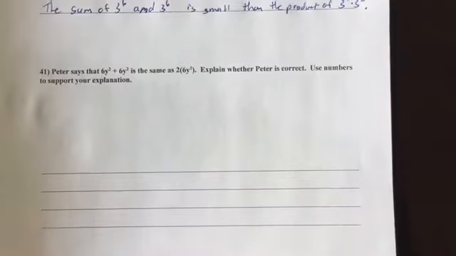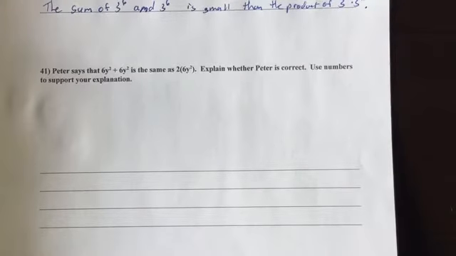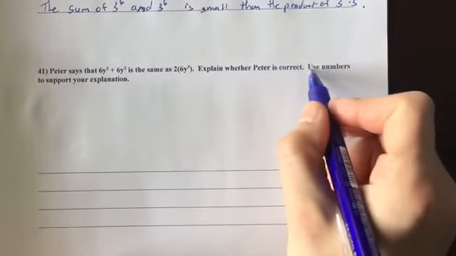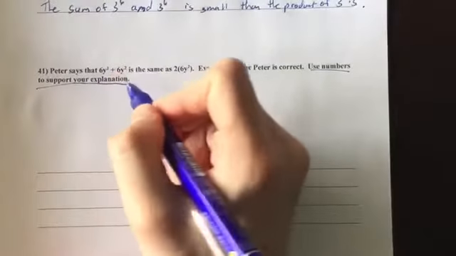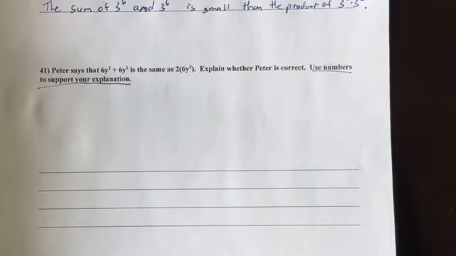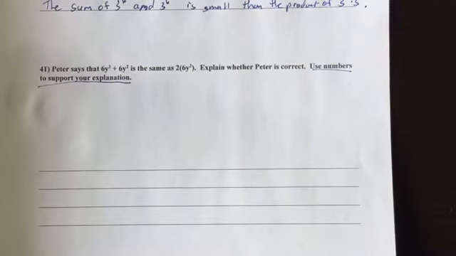All right. Let's go to 41. Peter says that 6y squared plus 6y squared is the same as 2 times 6y squared. Explain whether Peter is correct. Use numbers to support your explanation. Okay, so using numbers, that means we're going to have to make up a value for y to use numbers to support our explanation.